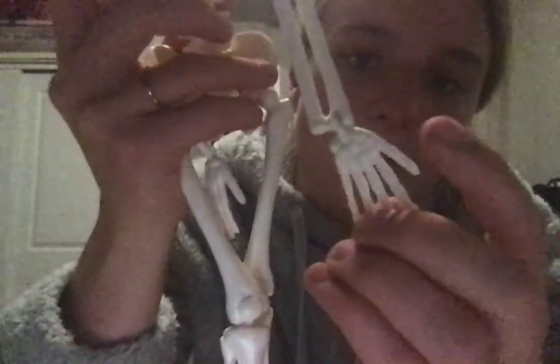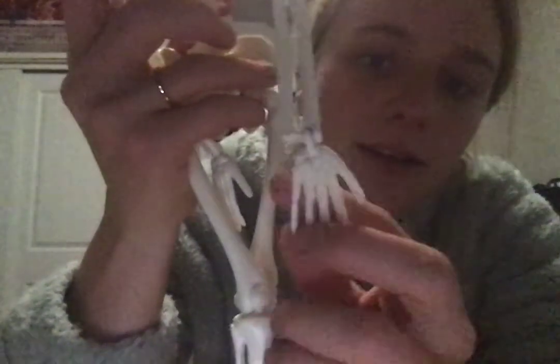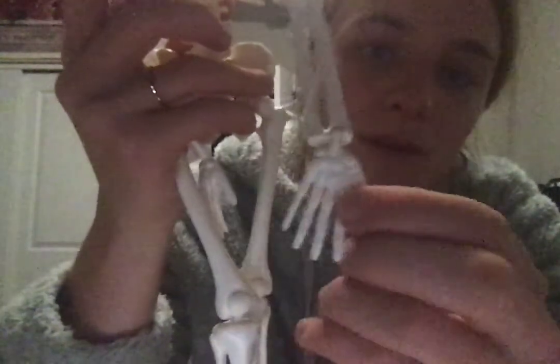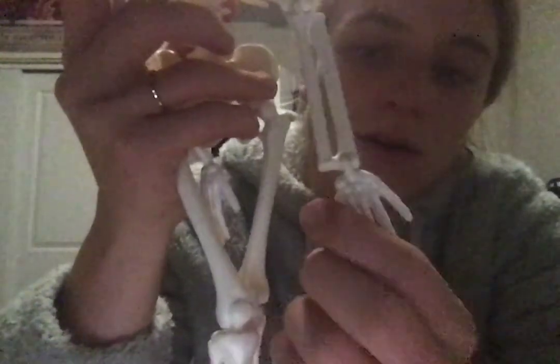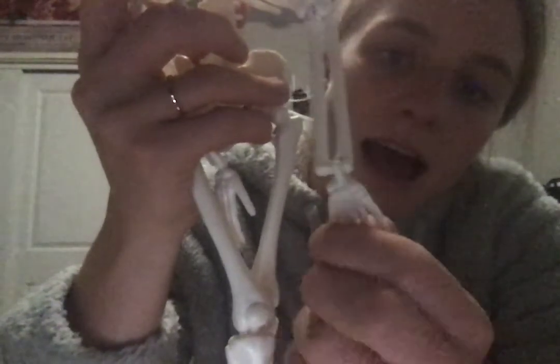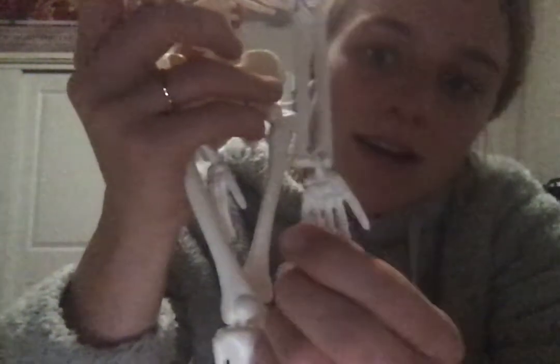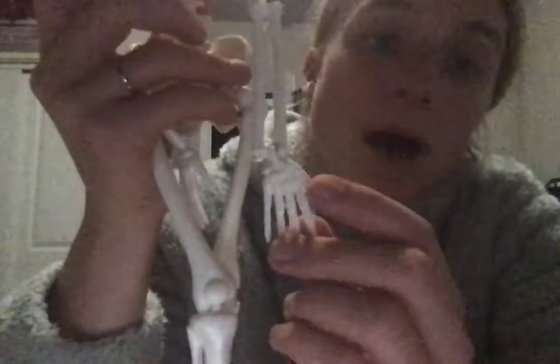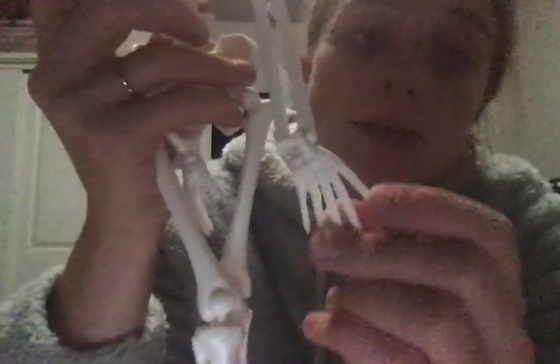You've also got 5 metacarpal bones, so that is going to be 1 in each digit. And then you have 14 phalanges. So you have a distal phalange, which is at the end, a middle phalange, and a proximal phalange. Except at the pollex, which is your thumb, that one is only going to have 2 phalanges. Next, we'll go down to your lower limbs.